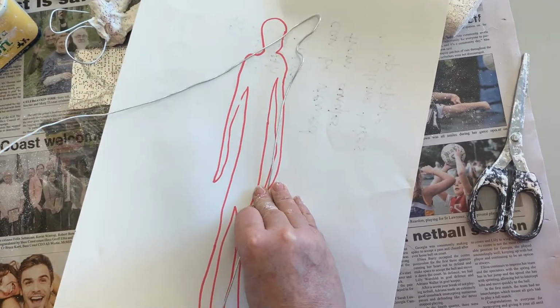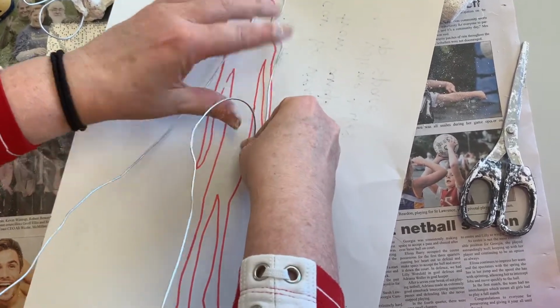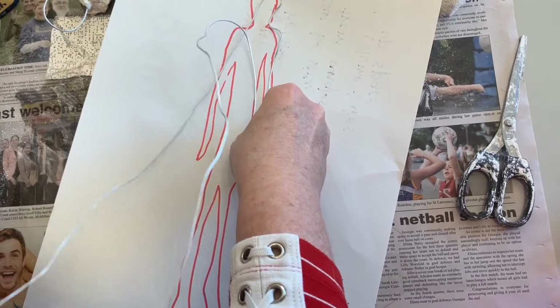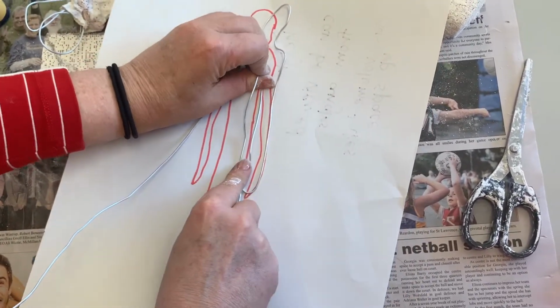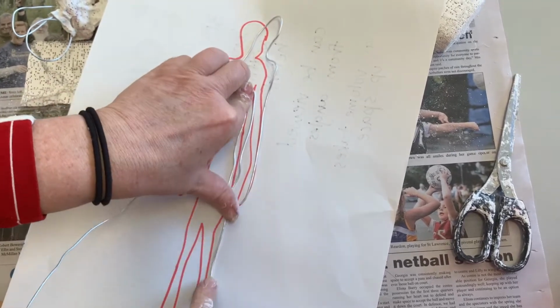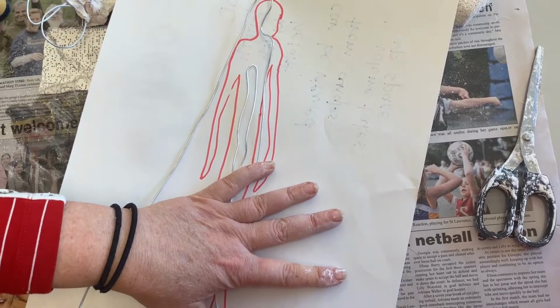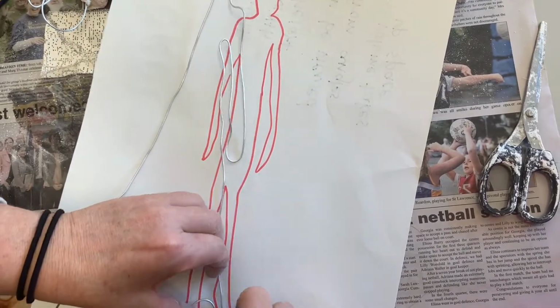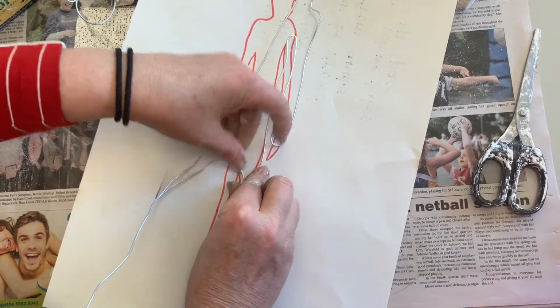Doesn't have to be perfect, but it gives them a really good idea about the length of the wire, the size of their figure, how big or how small it's going to be. Now from that, that's not going to stand up. It's not going to hold together at all.